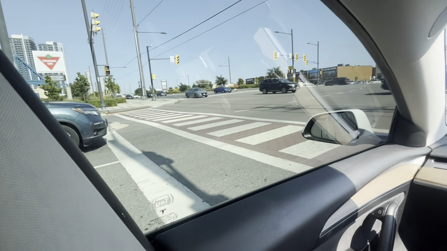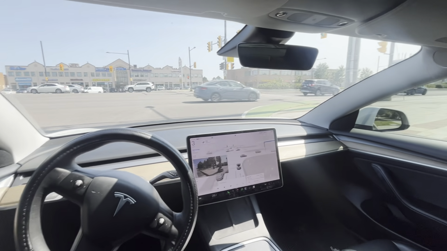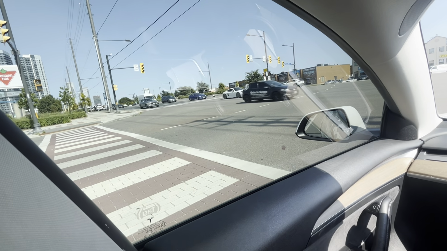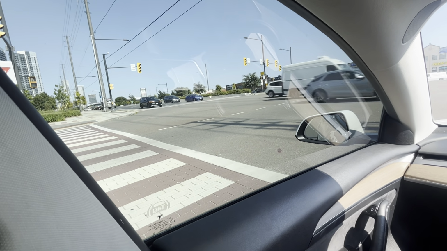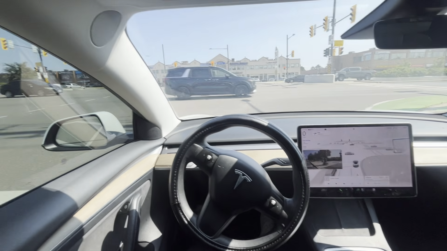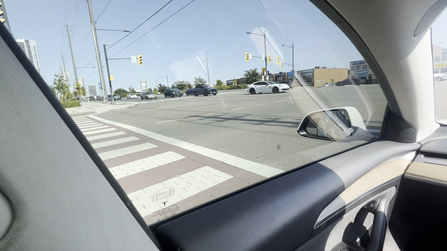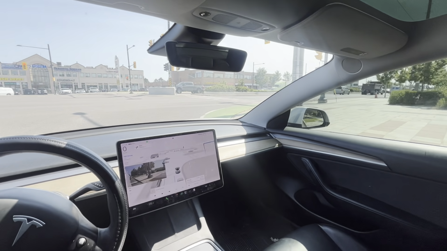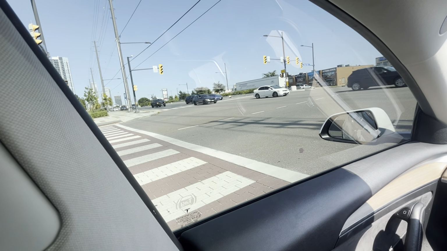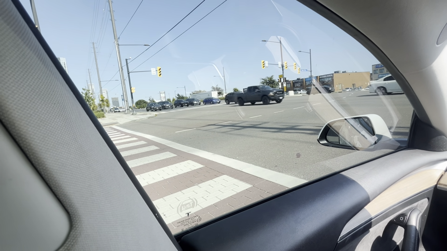So we're going to be making a right here. Version 14 Lite, I've noticed, is a little bit less hesitant, a little bit more confident. The last few videos I've been having a little bit of issues here and there, but I think it's just a rough time to drive in Toronto, I guess.